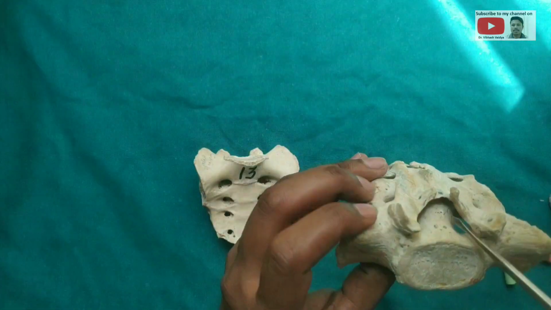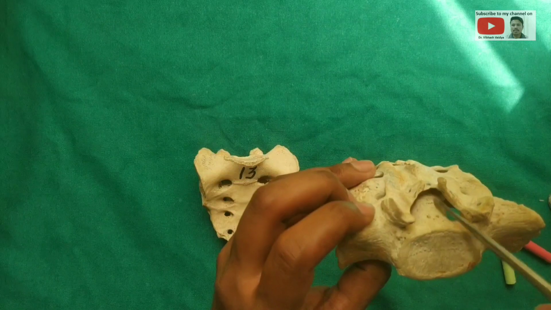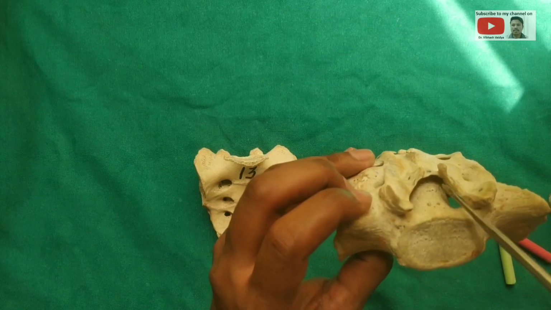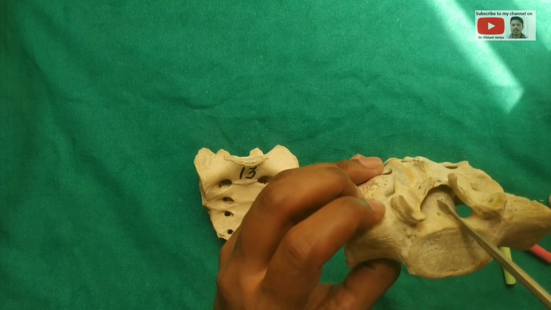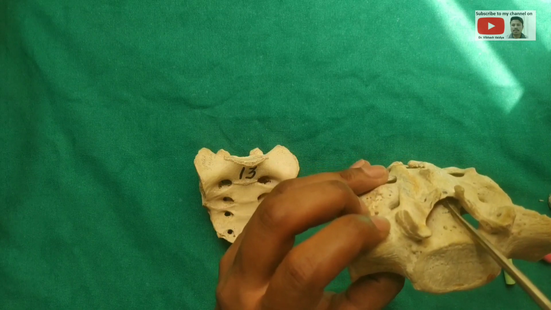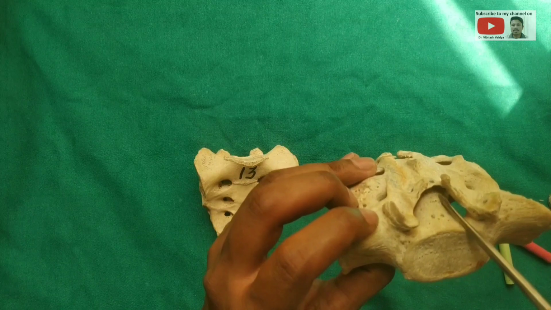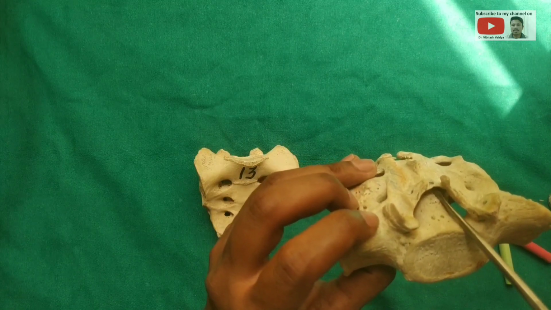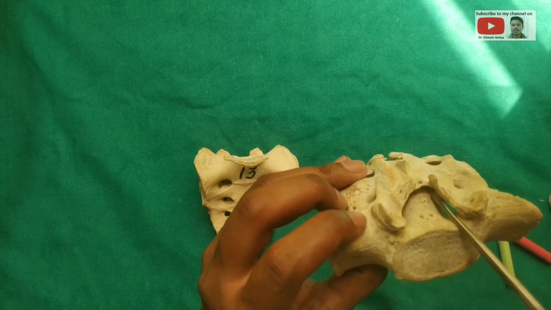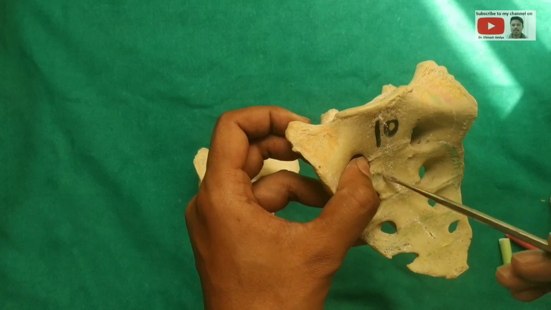The sacral canal contains the spinal meninges, the filum terminale, and the subdural and subarachnoid space, and these structures end at the level of the second sacral vertebra. So this is the second sacral vertebra.